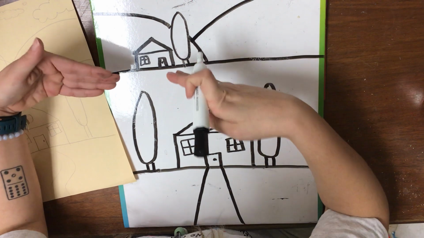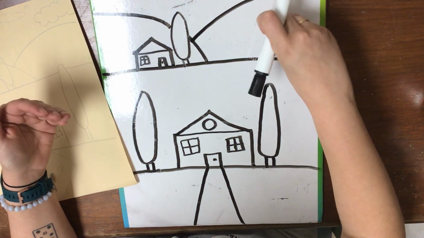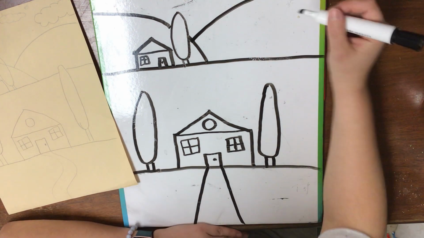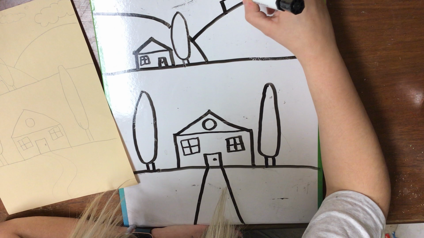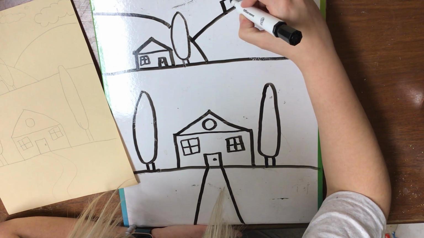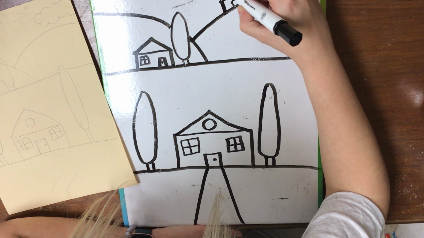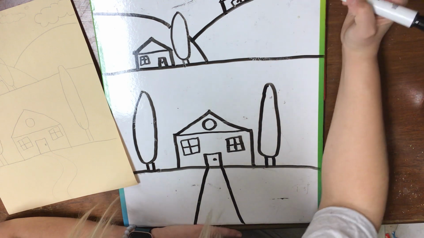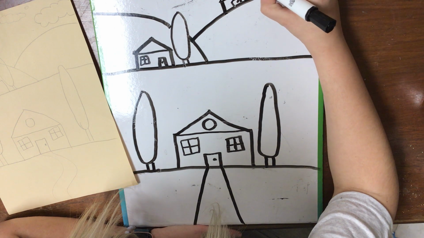Now, this plane, or this area right here, is closer to us than this area. So if we're gonna add another house right here, then we need to make it even smaller. So there's an even teenier house right there. And you can decorate that one however you want as well, okay? Then you can add your tree. Remember, it's taller than your house.